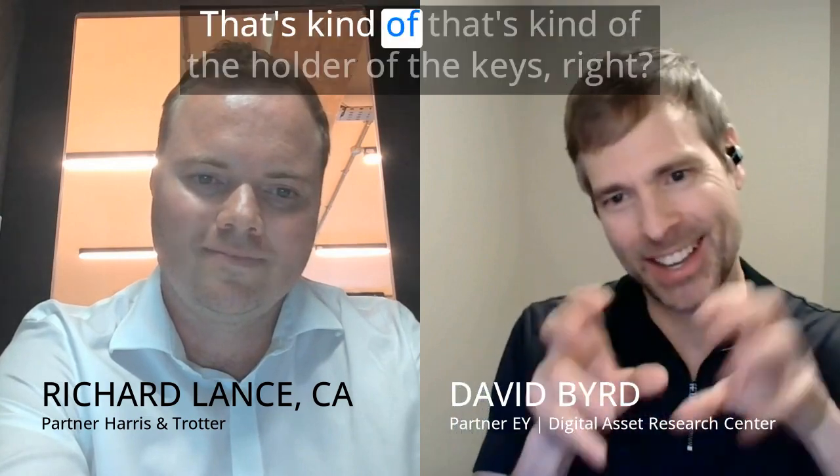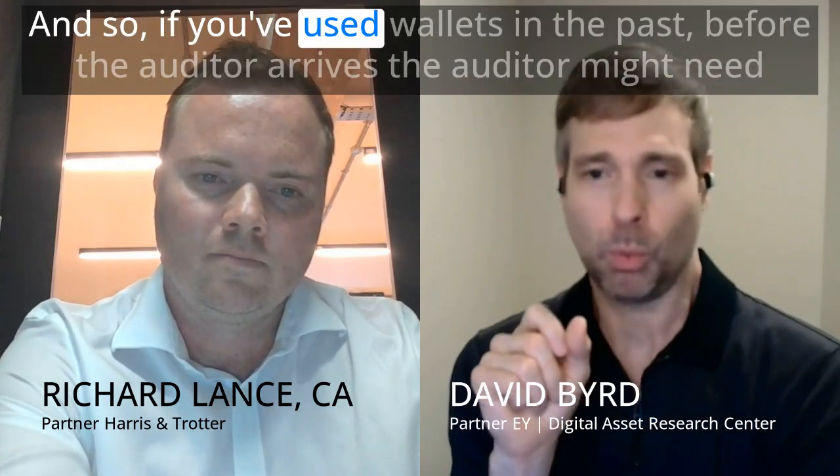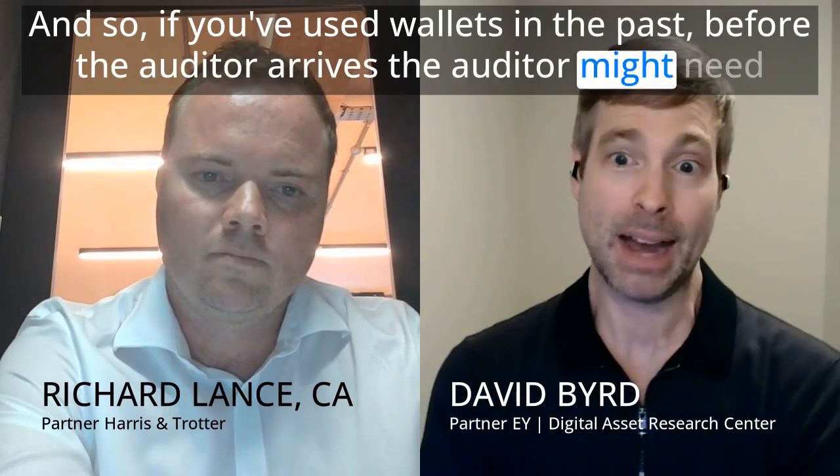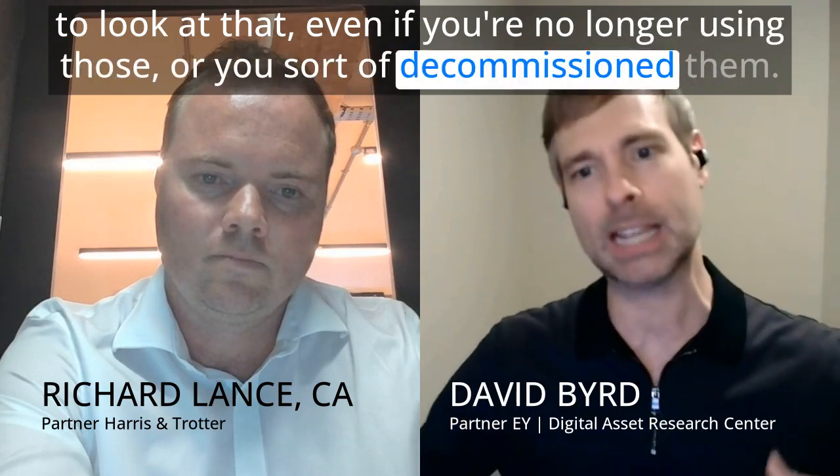wallets, right? That's kind of the holder of the keys for all your activity. We don't want those, but we do want to track that activity. And so if you've used wallets in the past before the auditor arrives, the auditor might need to look at that, even if you're no longer using those or you've decommissioned them.